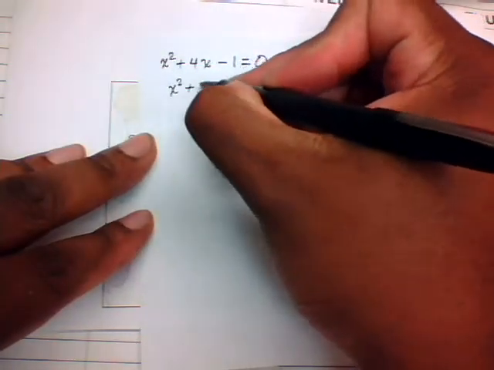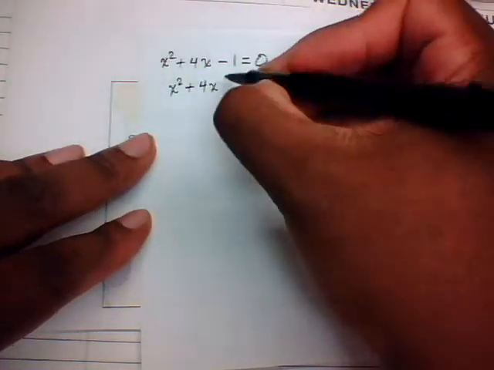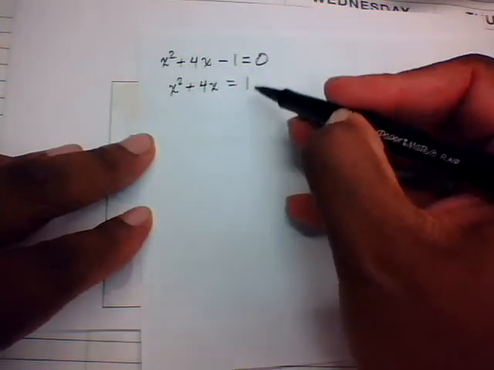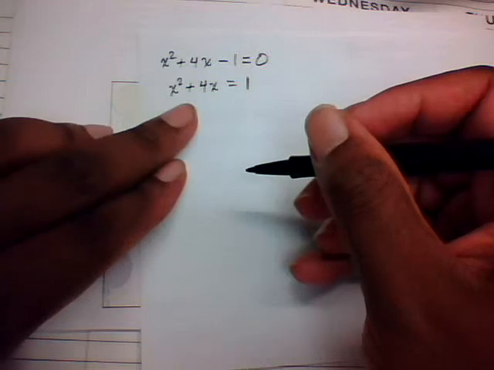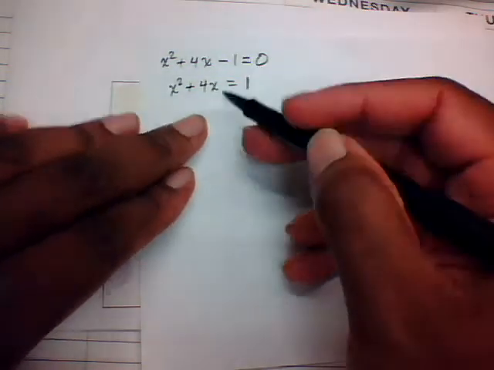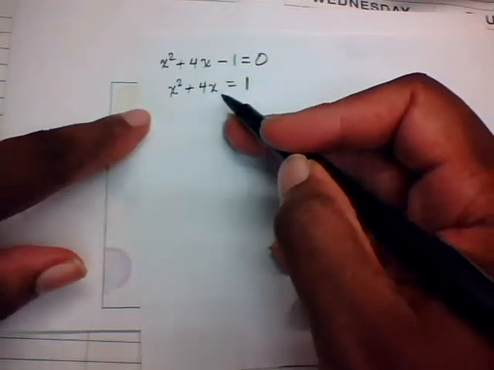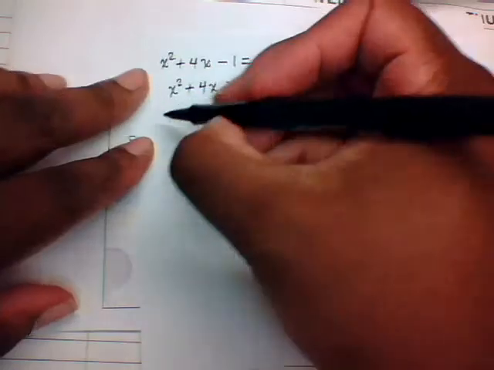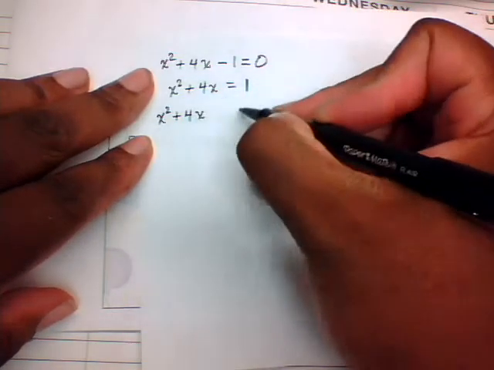And here I'm going to skip this step because pretty much if you add 1 to the opposite side, you're going to have a 1 here on the right side. I'm just moving the minus 1 over to the opposite side. It will change to 1. So here I'm going to have x squared plus 4x equal to 1. Because it's this left side that I want to work with so that I can use the concept of completing the square on this side.